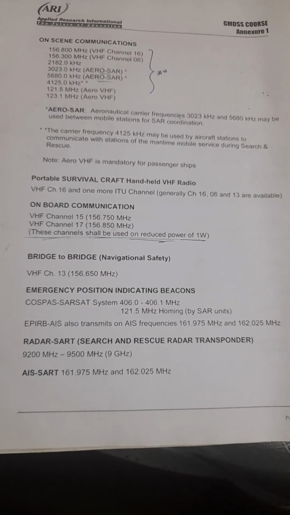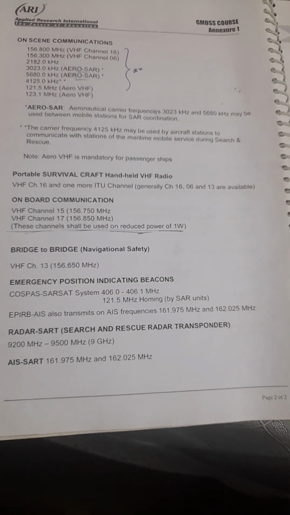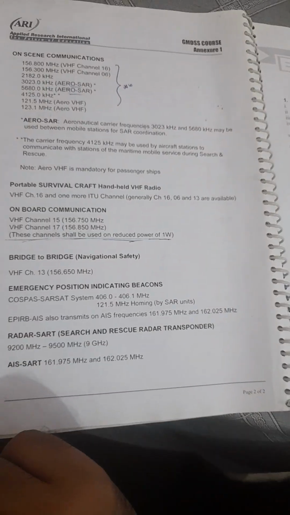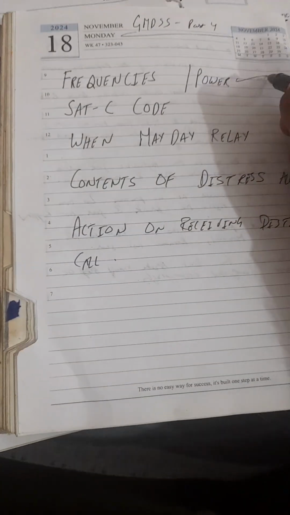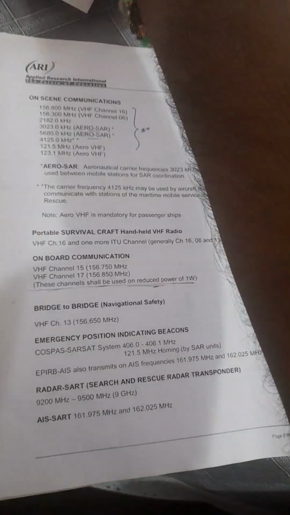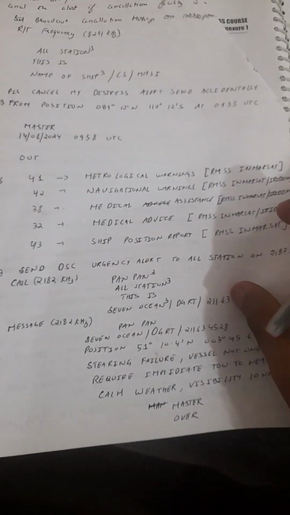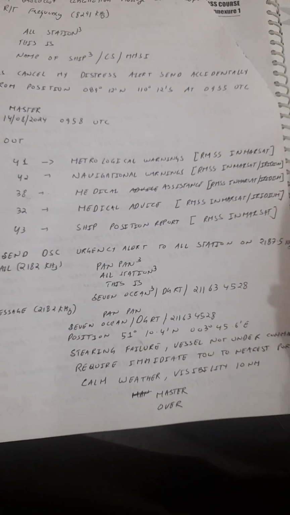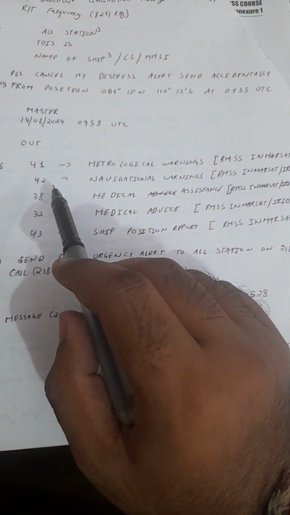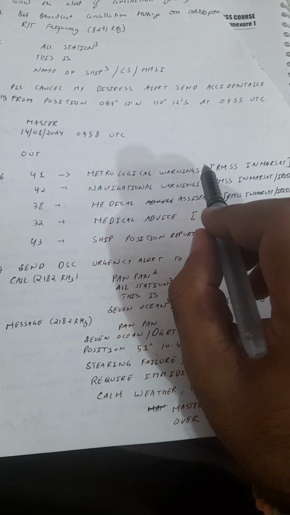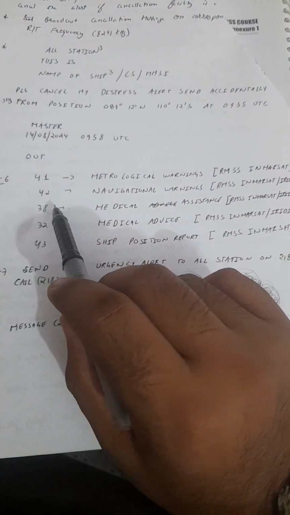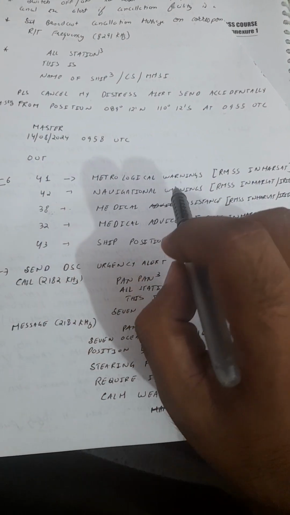Now we have completed two of our topics, that is frequencies and power. So we will now go for the DSC code, and for the DSC code we have the main DSC codes which you are going to see in your paper, that is 41, 42, 38, 32 and 43. 41 stands for meteorological warning, remember, and 42 stands for navigational warnings.